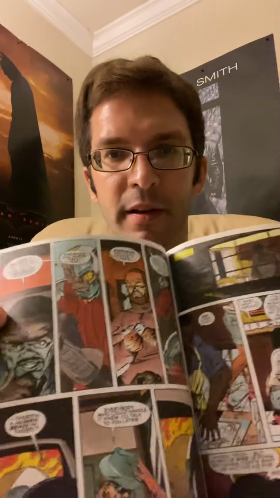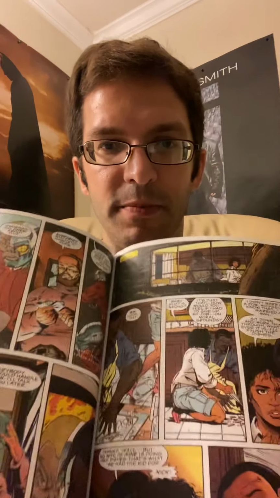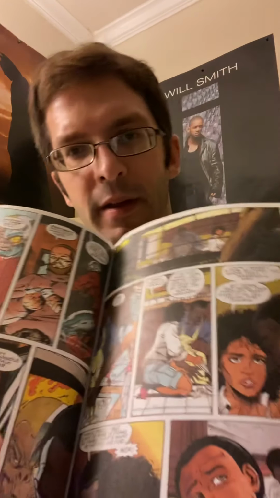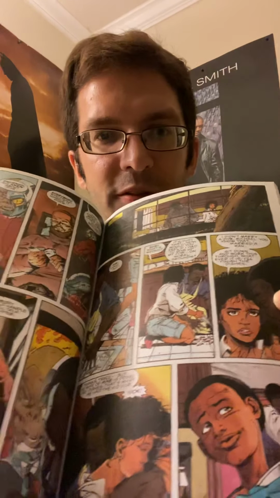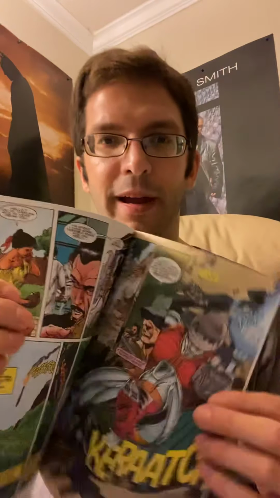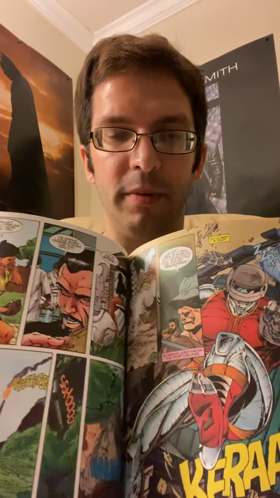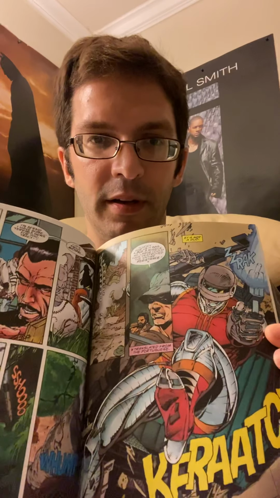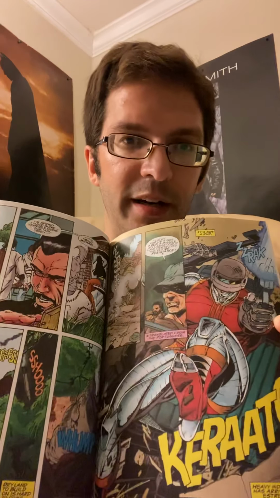Jackson Guice's work has always been very clean and, I guess, realistic. Just to give you an example here, he's always been really good at drawing people. It looks like a family having a conversation. And then when it gets to the more superhero or comic book stuff, a really nice shot of Deathlok coming into action there.